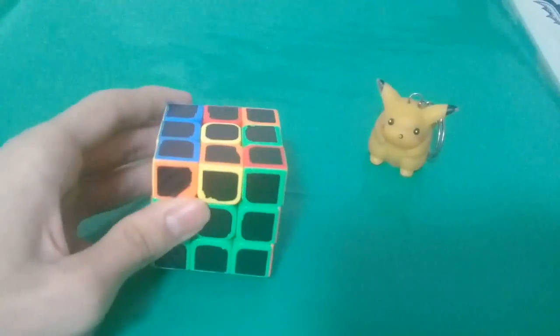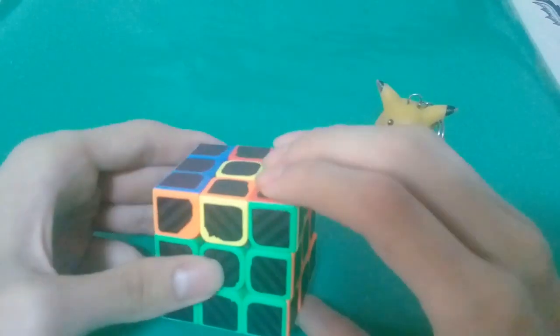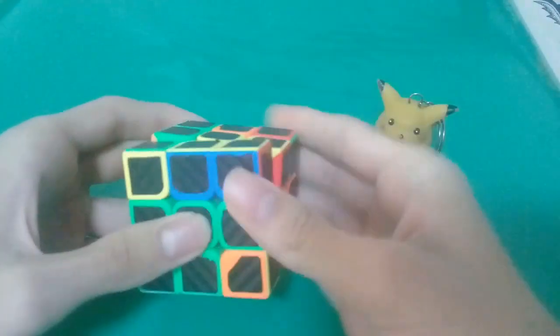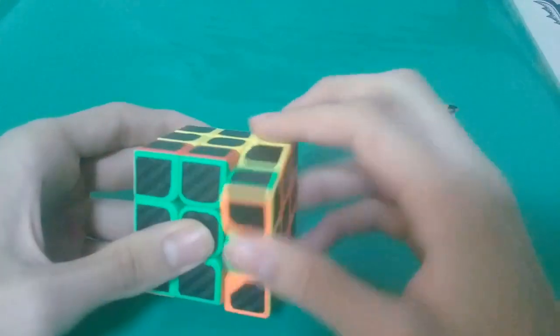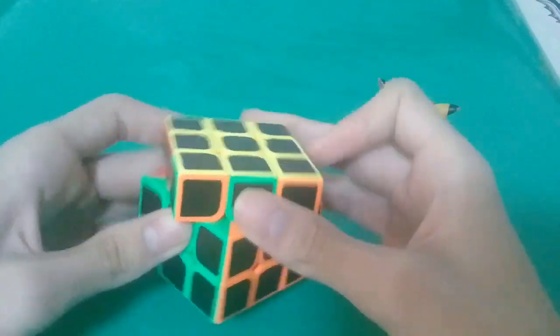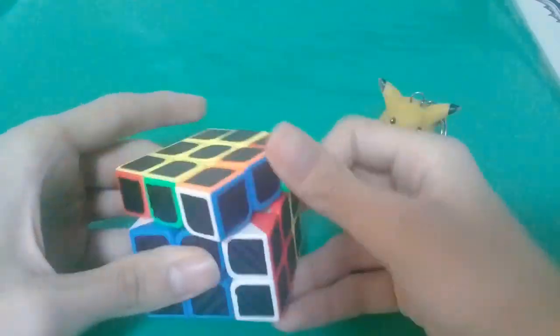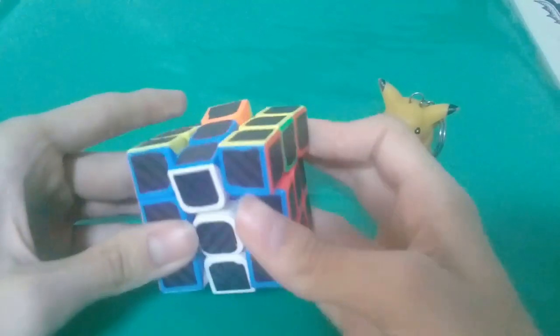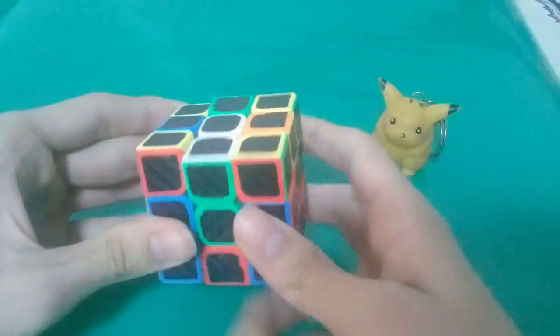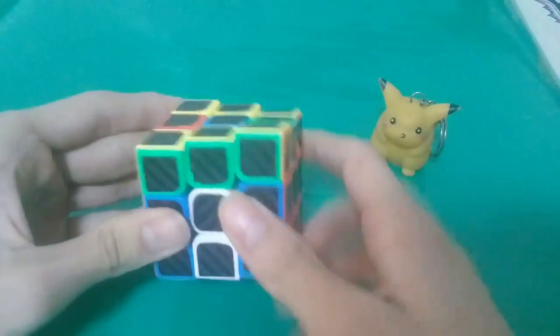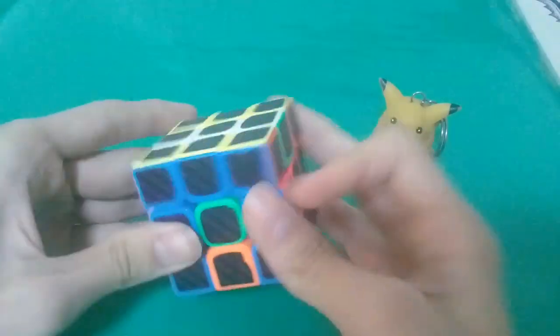So now I will show it a little bit faster, so let's do this. R2, R2, F, R, F prime, U2, R prime, F, R, and F prime. And here, it's the swap alg, really easy. And now we have the Z perm again. My cube is catching a little bit, but it's okay.